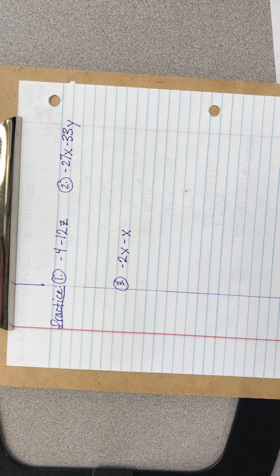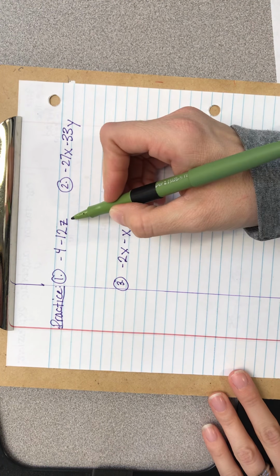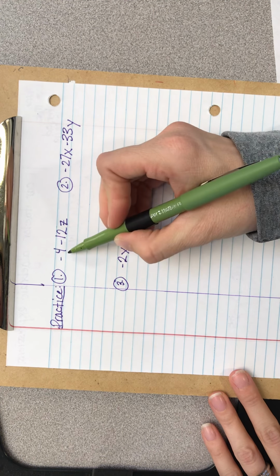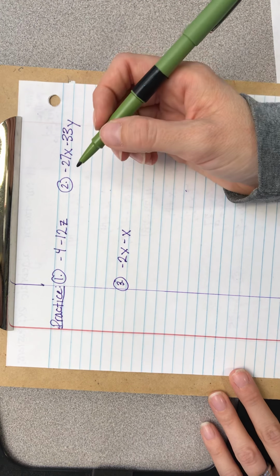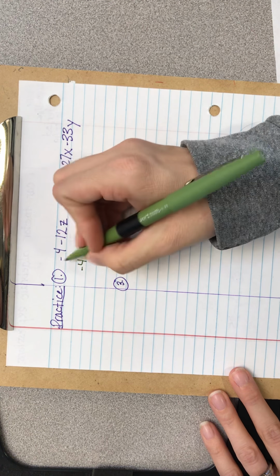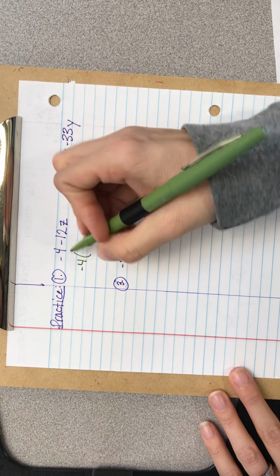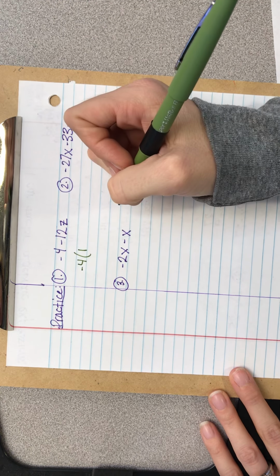All right, hopefully you've had a chance to work through those problems. Let's go ahead and see what they have in common here. It looks like you have a negative 4. And it looks like this is also divisible by a negative 4. So I'm going to pull a negative 4 out here. And what I'm left with is 1, because 1 times a negative 4 is a negative 4.